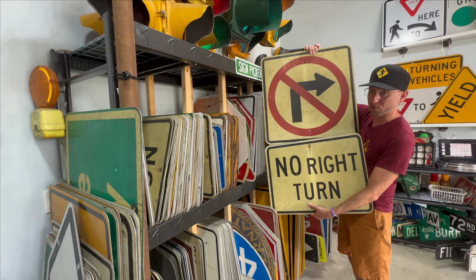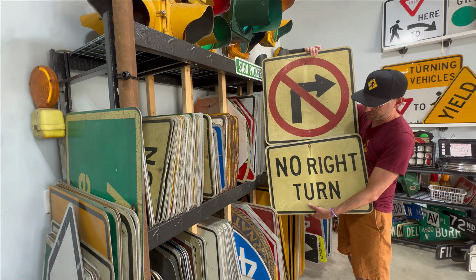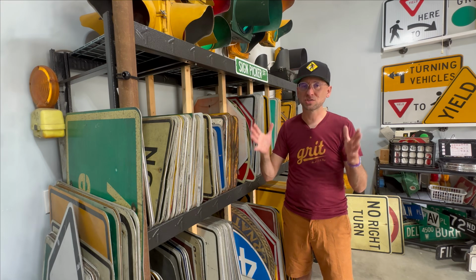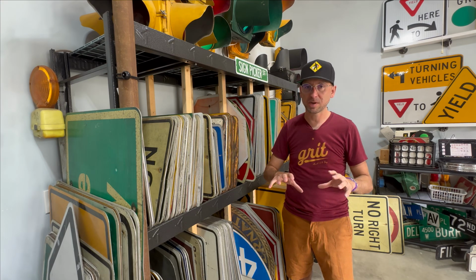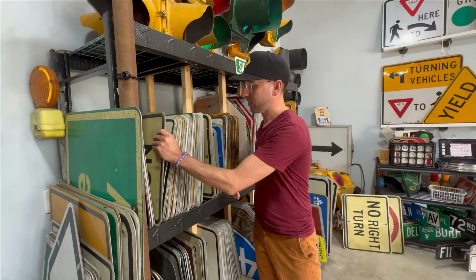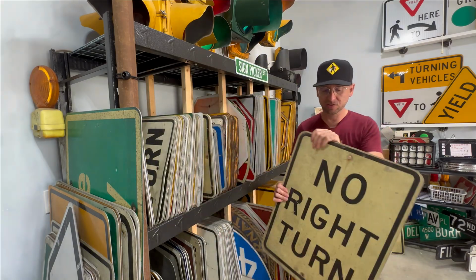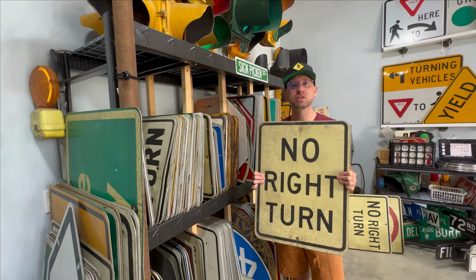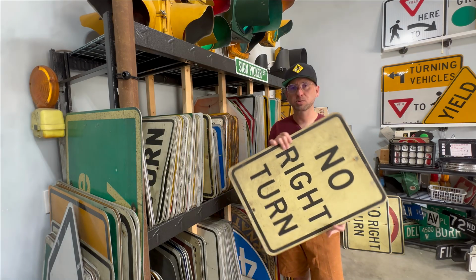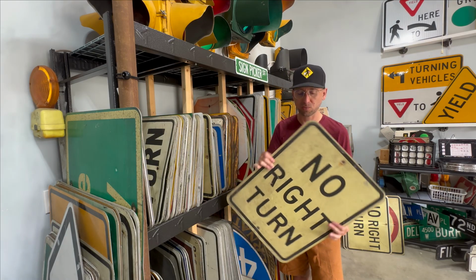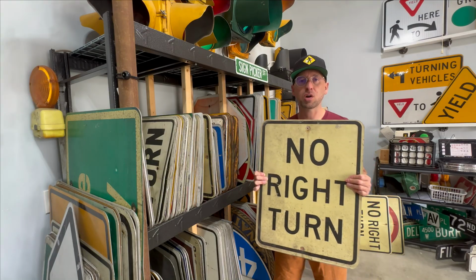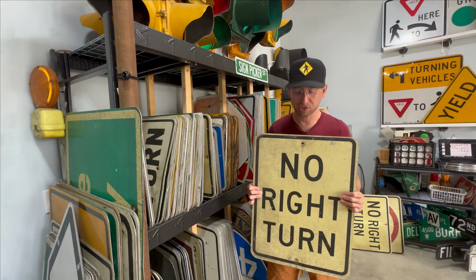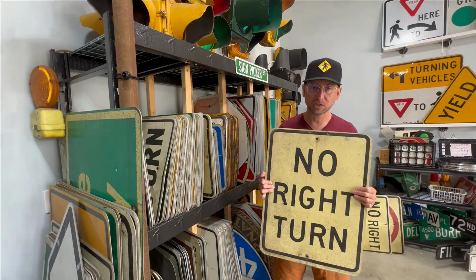These signs are probably 40 to 50 years old, so definitely not up to current standard. And prior to the introduction of the square, no right turn, icon-based sign, and the supplemental plaque, we had a sign that looked like this. So it's totally word-based, but it's vertically oriented as opposed to the supplemental plaque, which goes this way. You had a no right turn and a no left turn. Both of those versions are no longer used and are decommissioned in the Manual on Uniform Traffic Control Devices.